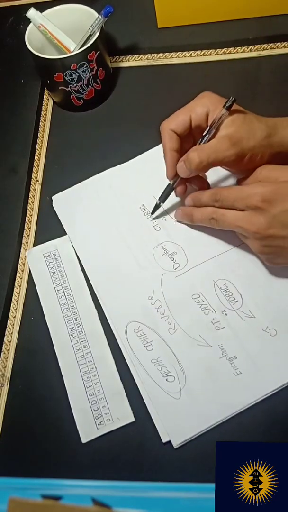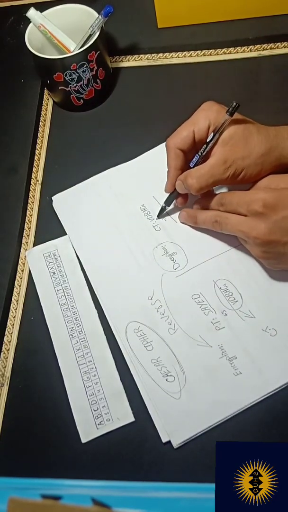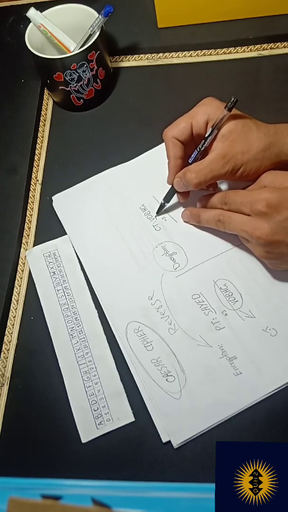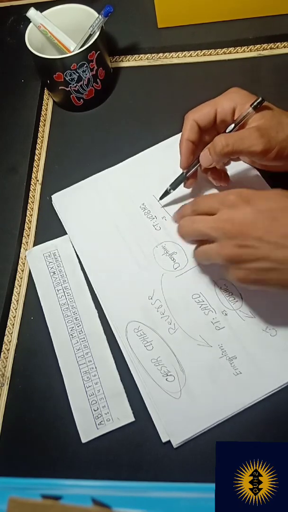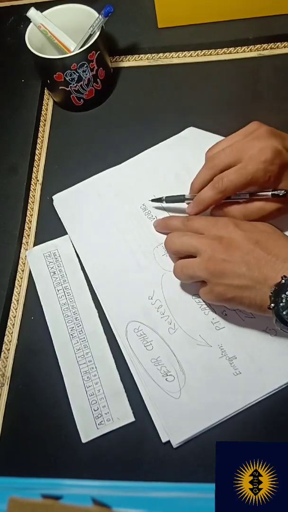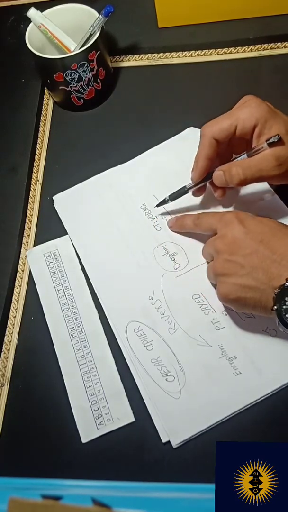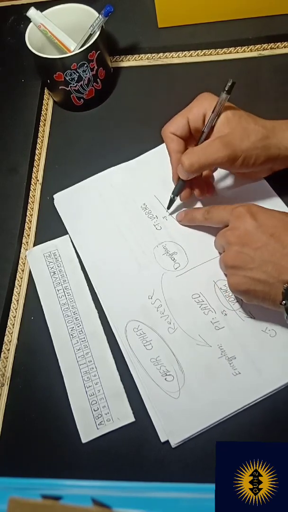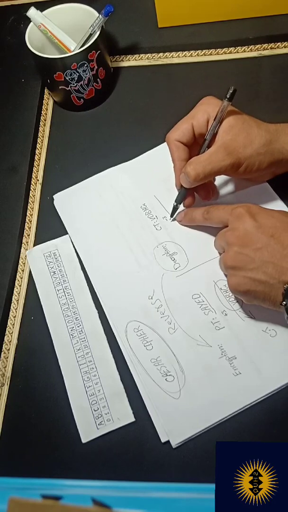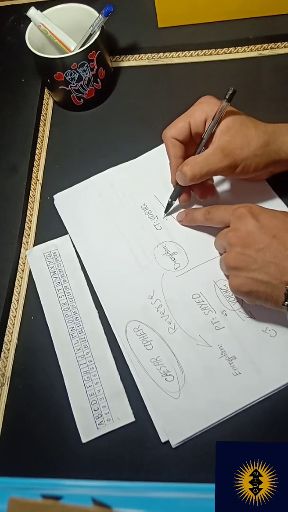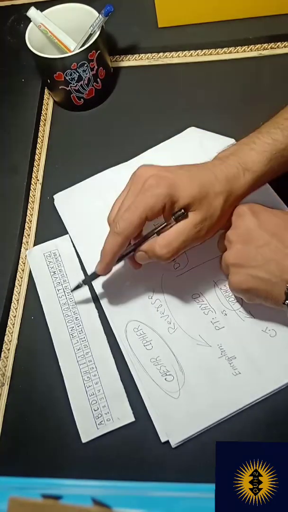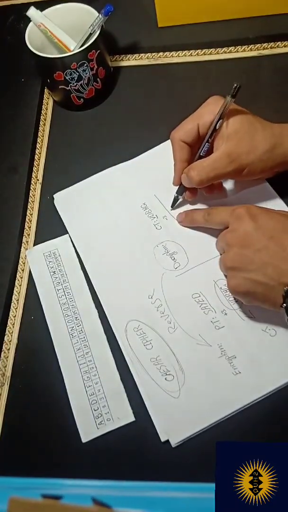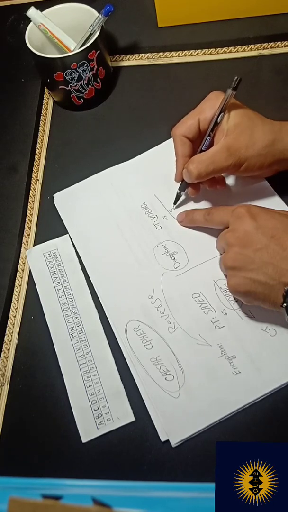The first letter of our cipher text is V. So we find the third letter which comes before V: 1, 2, 3 is S. Instead of V we write S.